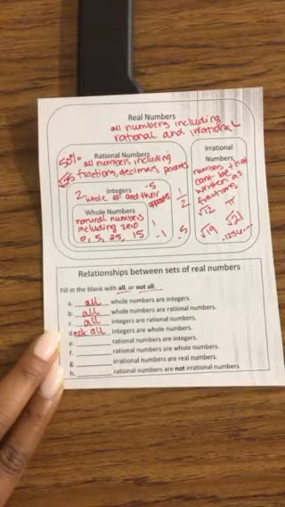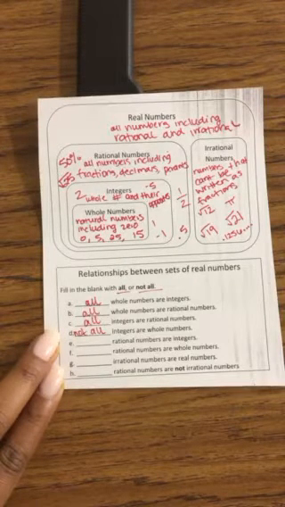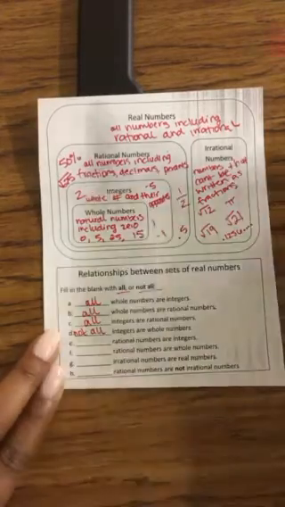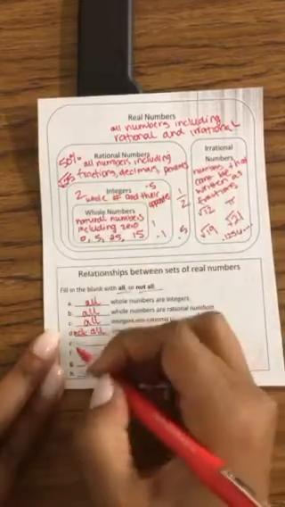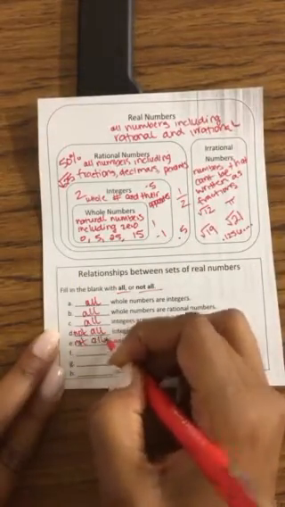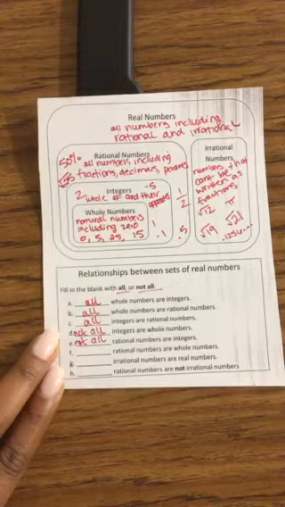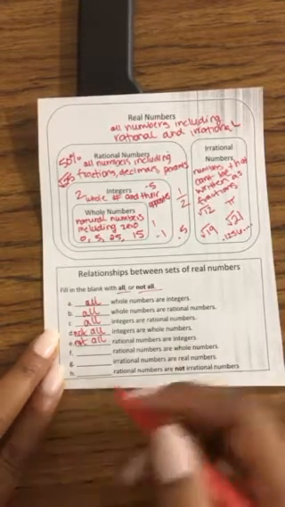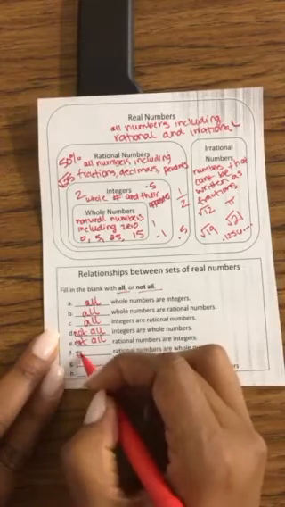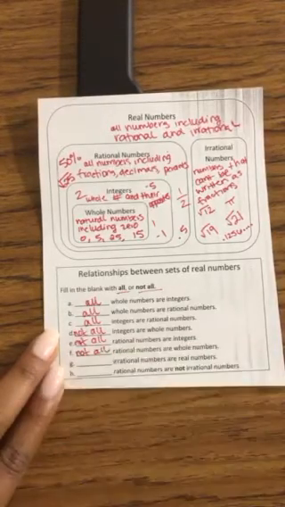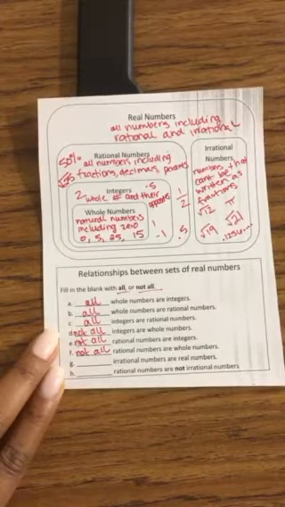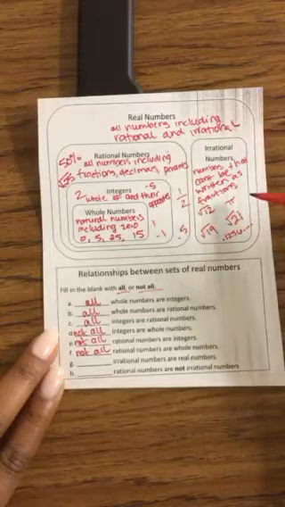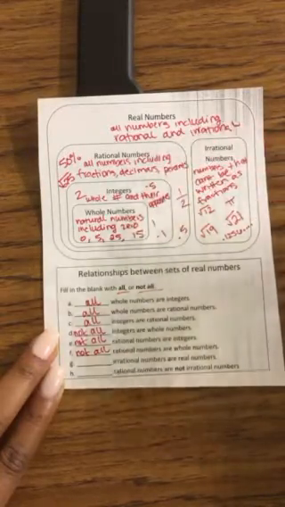How about E? Are all rational numbers integers? Not all, right? Because fractions are included in our rational numbers. So not all. F, are all rational numbers whole numbers? Once again, not all rational numbers are whole numbers, because that includes fractions, decimals, percents, everything. So not all of them are whole numbers. G, are all irrational numbers real numbers? They are, because our real numbers include rational and irrational.